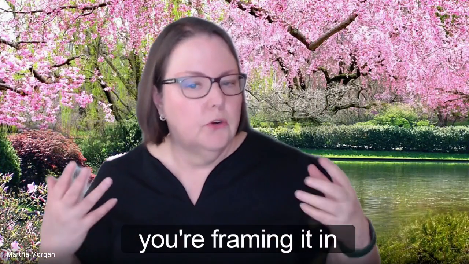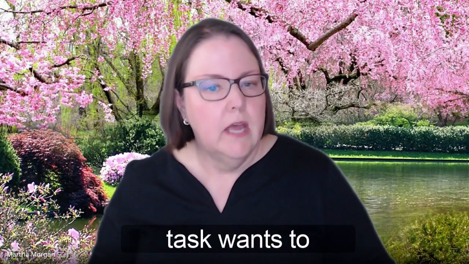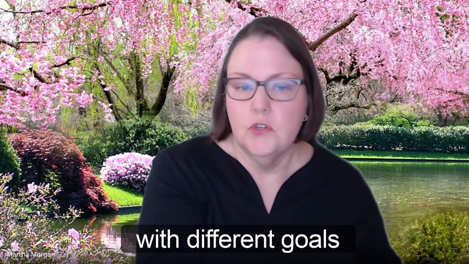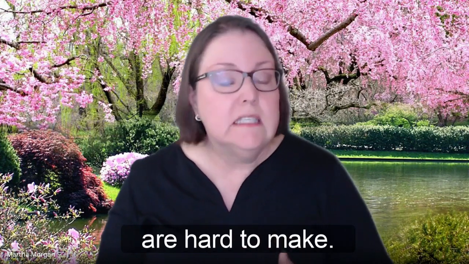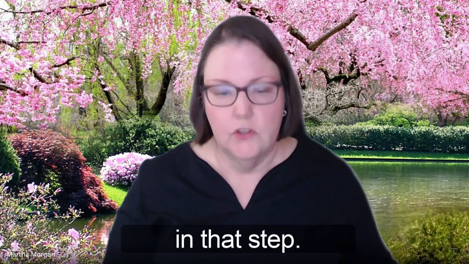But again, you're framing it in terms of what the reader who's performing the task wants to accomplish. So you associate different choices with different goals for that one step. And that's a very useful thing, because decisions are hard to make. You're giving them the information they need to feel confident in the choice they make in that step.